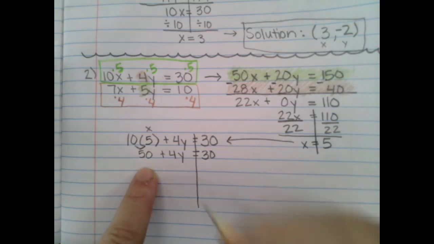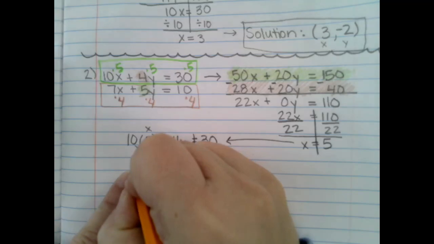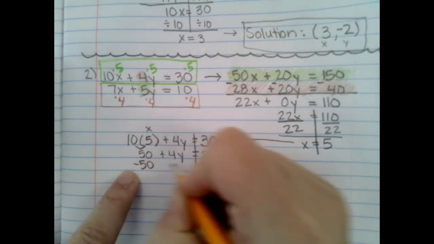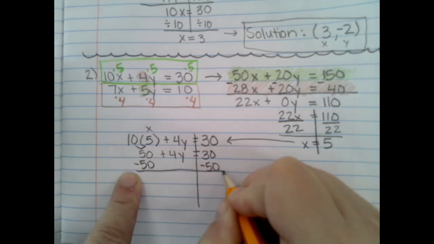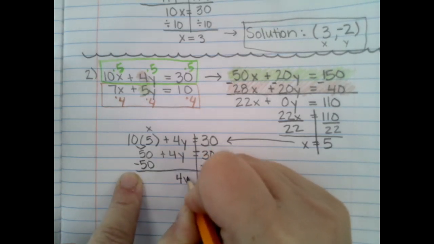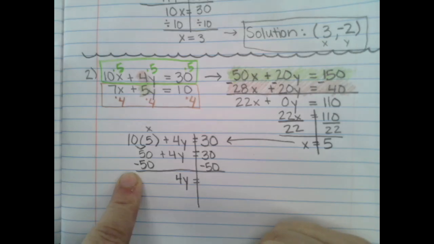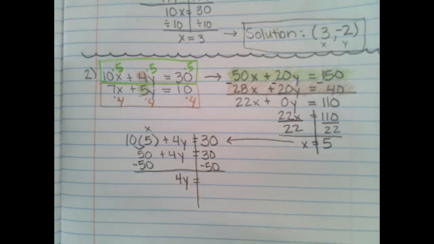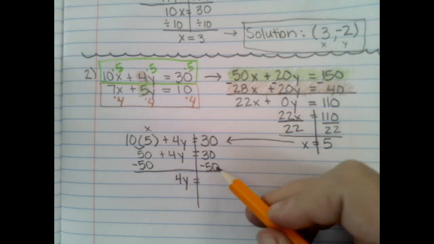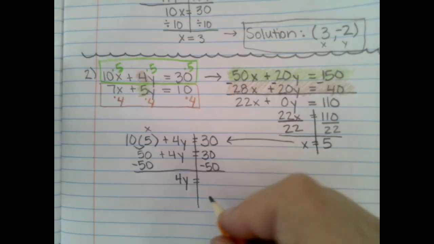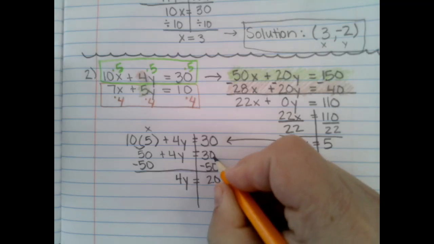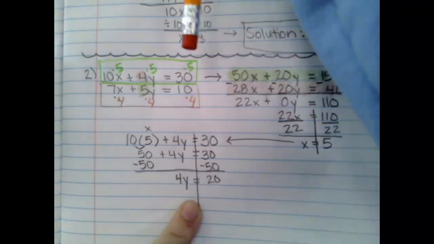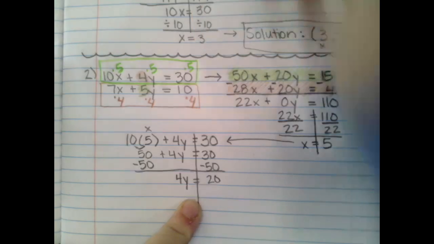So we undo adding 50. So we're going to subtract 50 from both sides. So 4y, 50s are gone. 30 minus 50, we can think about it as 50 minus 30 is 20, but we're doing a smaller number minus a bigger number, so it's going to be negative.